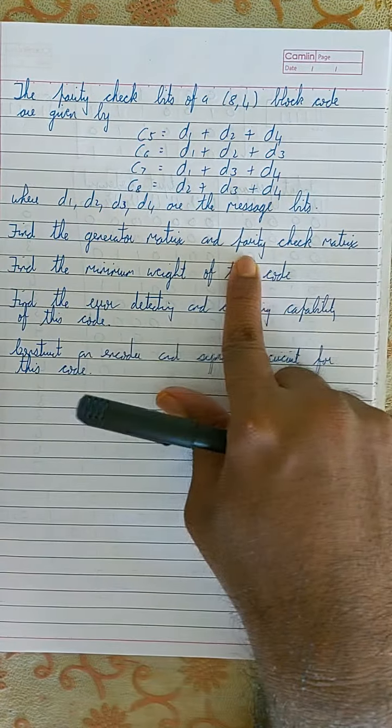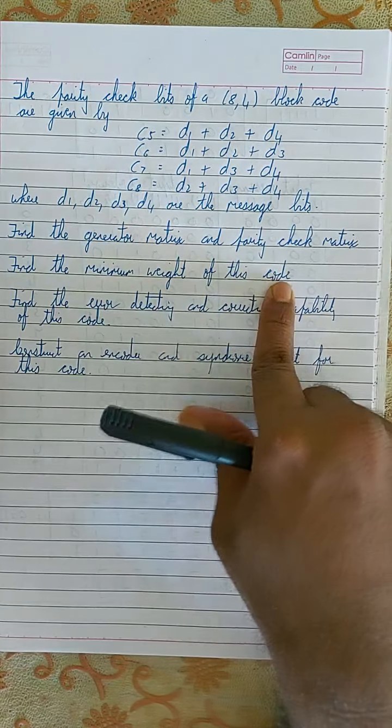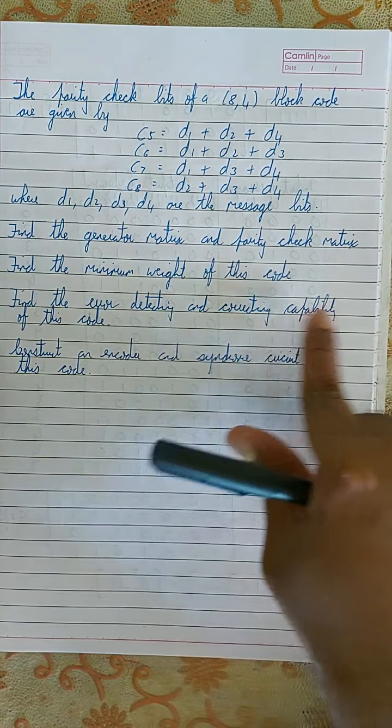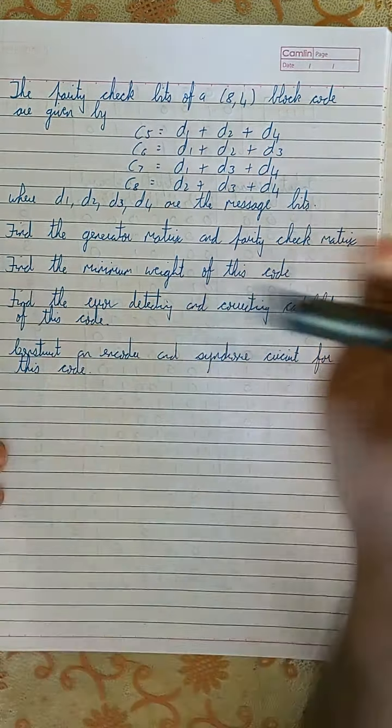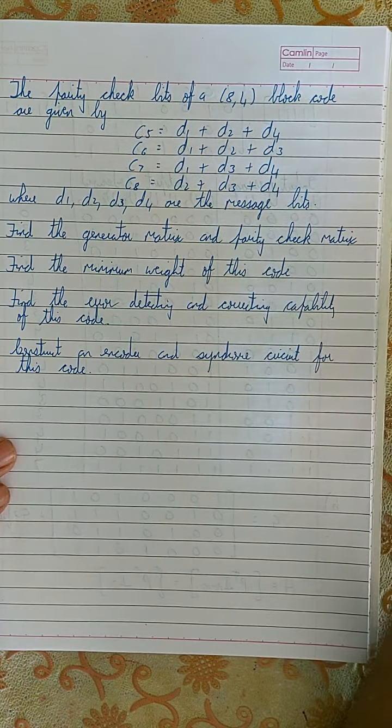Find the generator matrix and the parity check matrix. Find the minimum weight of this code. Find the error detecting and correcting capability of this code. Construct an encoder and the syndrome circuit of this code. That is the question. Here this is pretty straightforward, right?